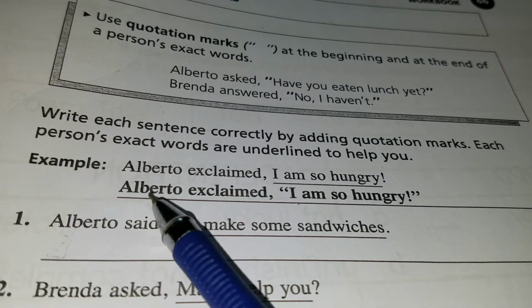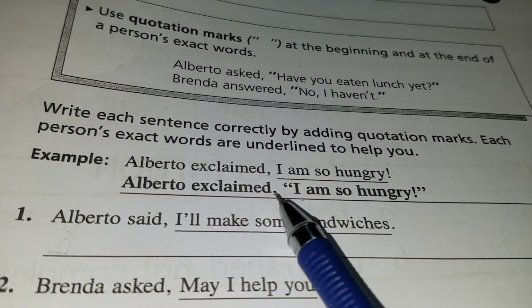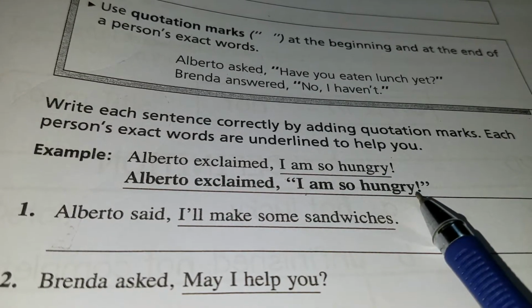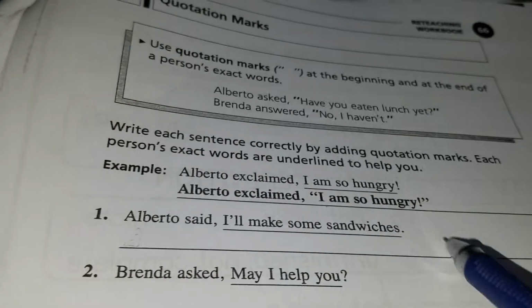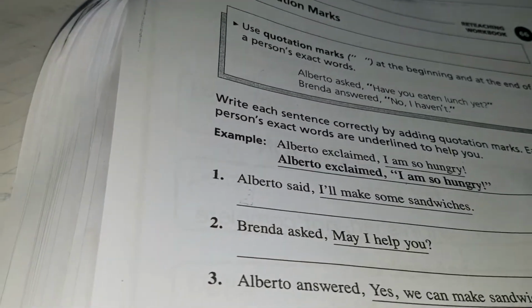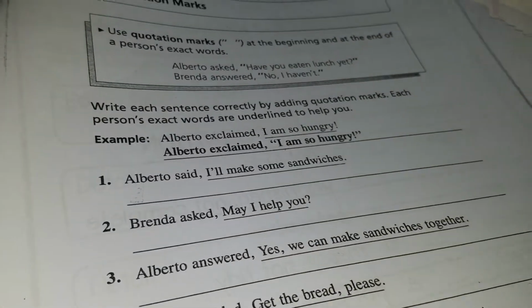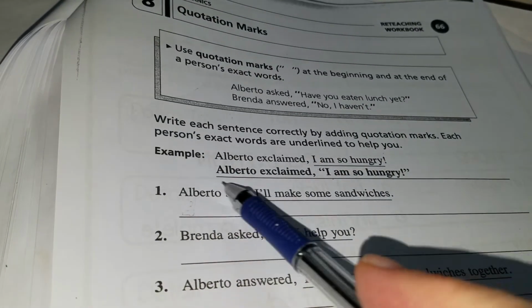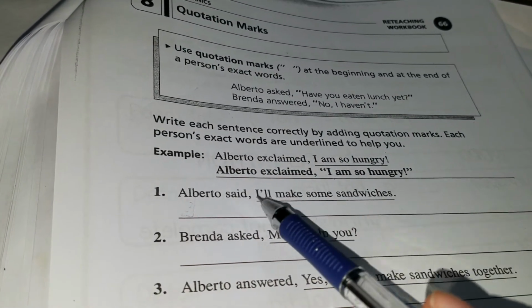So you would rewrite Alberto exclaimed, comma, open your quotes, I am so hungry, exclamation point, close your quotes. So then here it says, Alberto said, I'll make some sandwiches. Alberto is the tag. What comes out of his mouth is, I'll make some sandwiches.